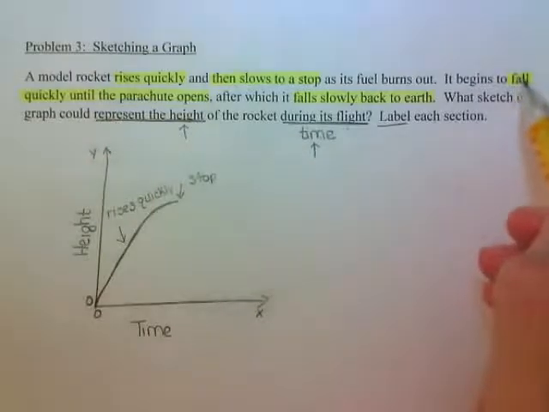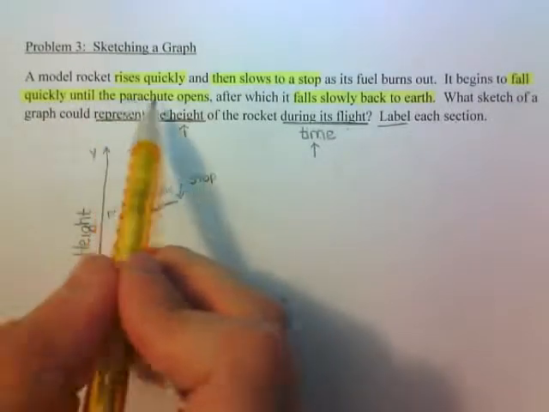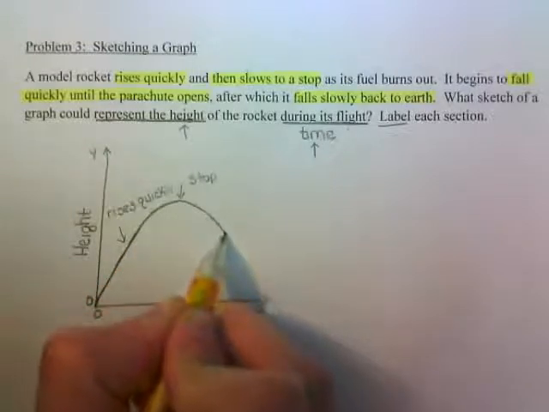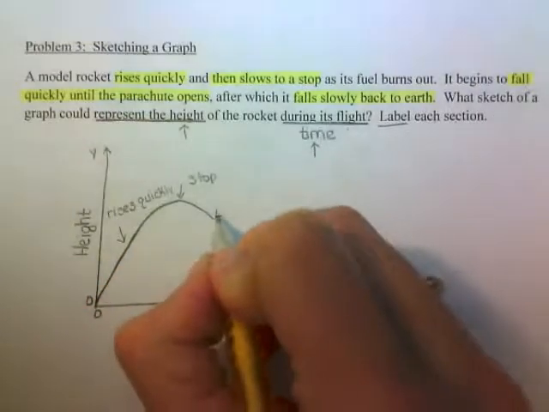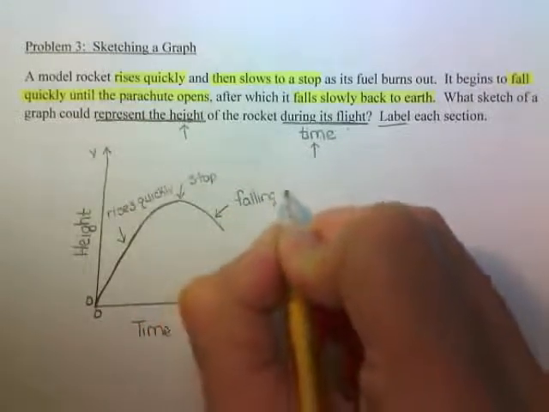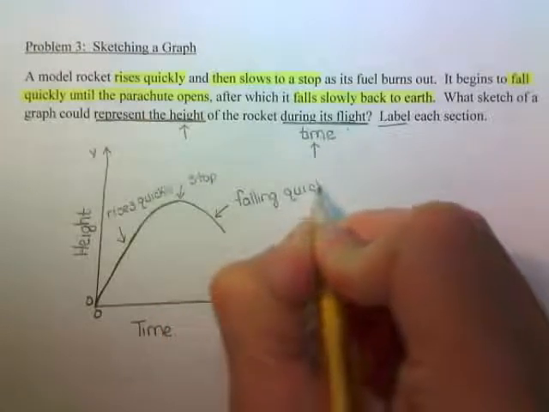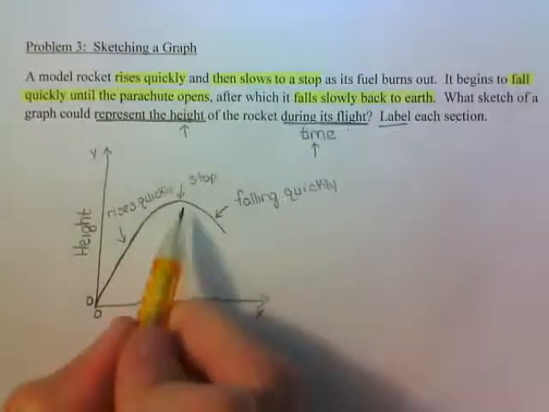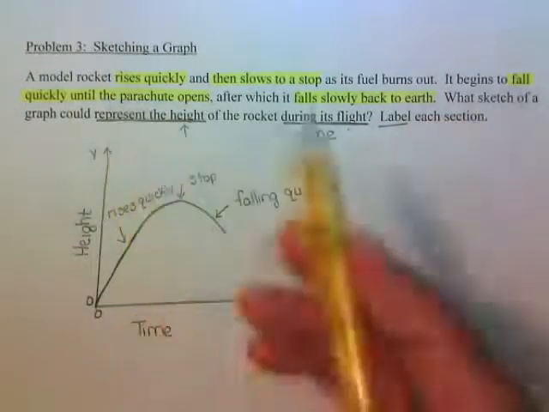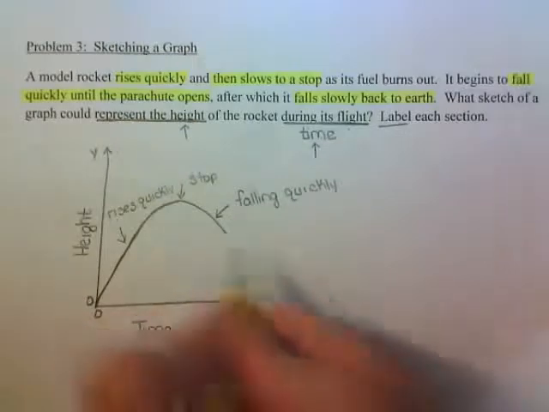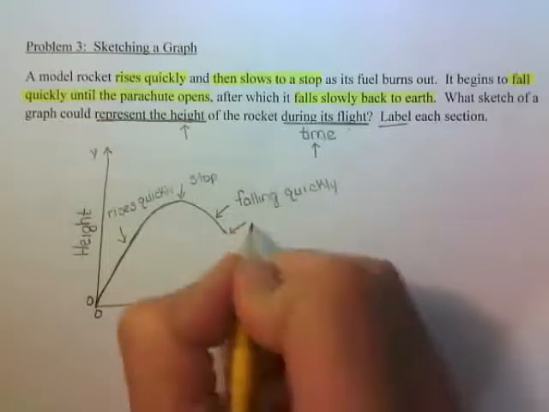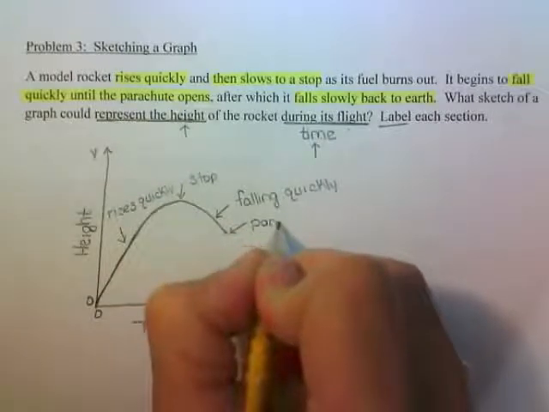All right? It begins to fall quickly until the parachute opens. So we've stopped. Now we're falling back to Earth very quickly. So this is right here, falling quickly. However, notice that I stopped because it doesn't fall all the way back to the Earth. It just falls very quickly until my parachute opens. So at this point right here, the parachute opens.